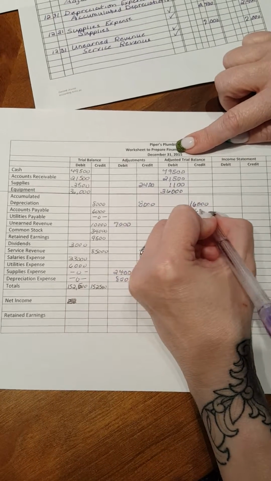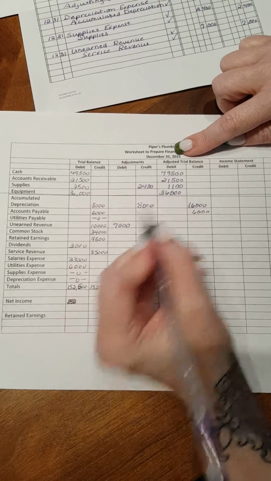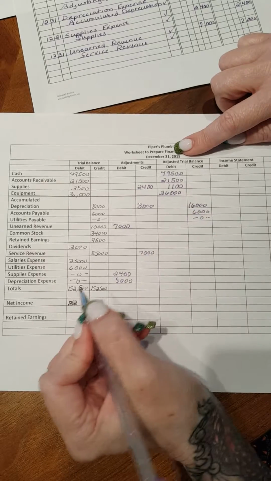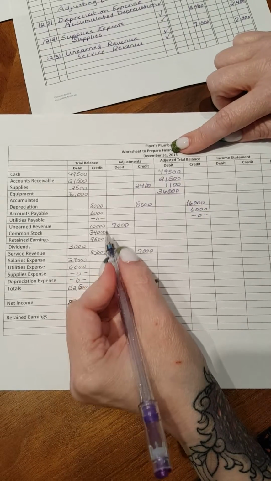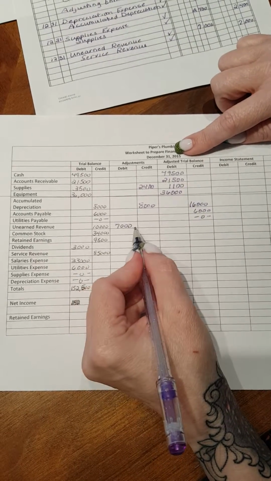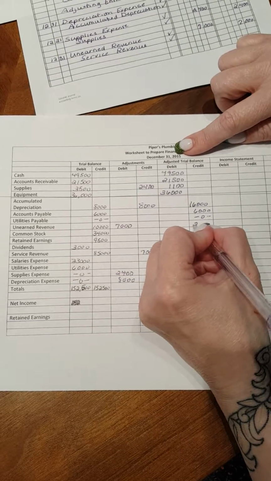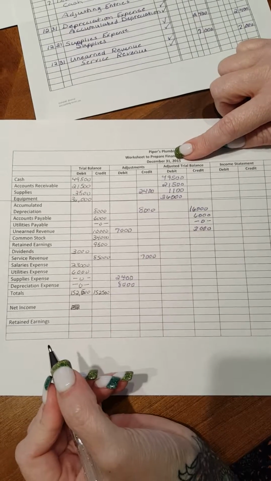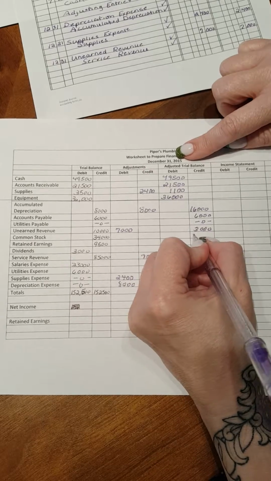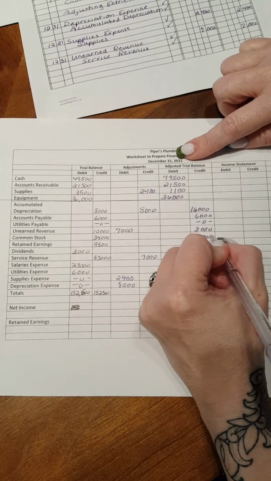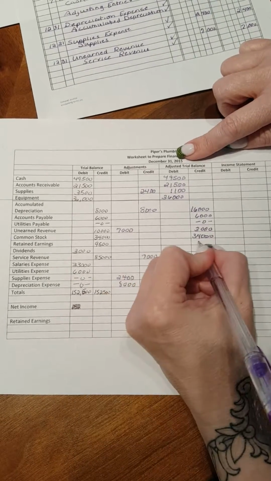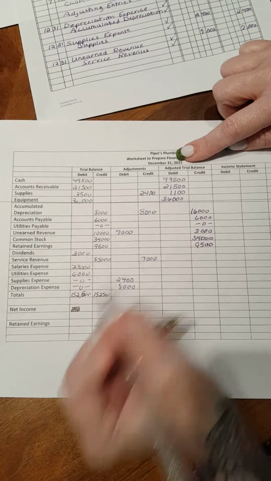Accounts payable is still a $6,000 credit balance. Utilities payable is still 0. Unearned revenue has been reduced from $10,000 to $3,000. So we've got a $3,000 credit balance in unearned revenue. Common stock is $34,000. Retained earnings is $9,500.